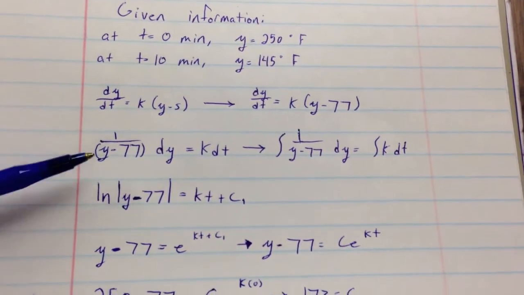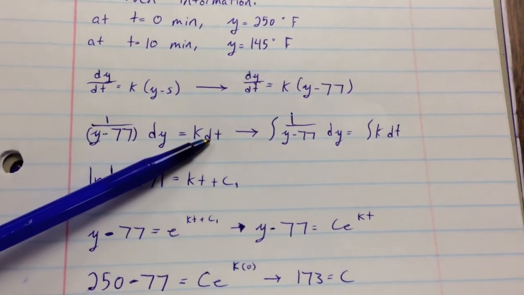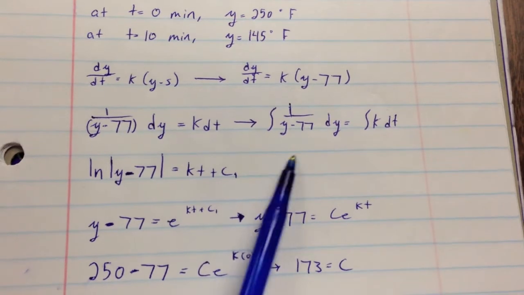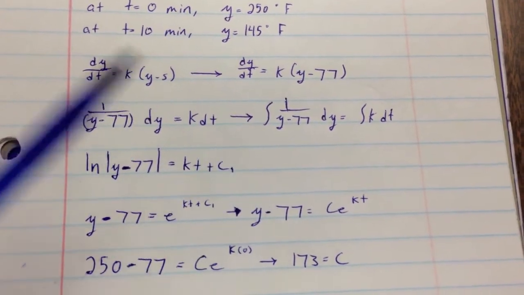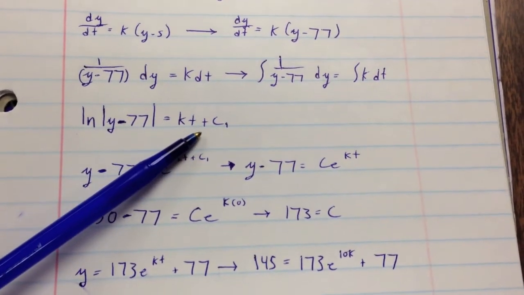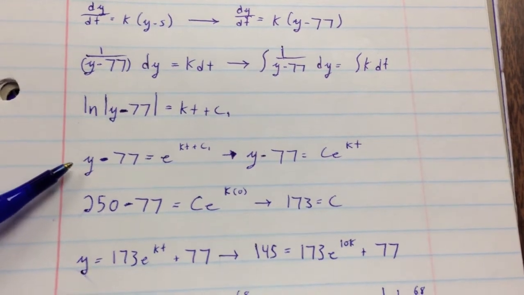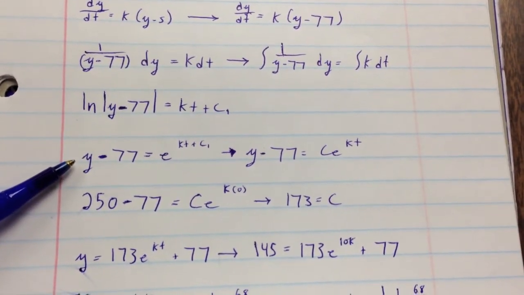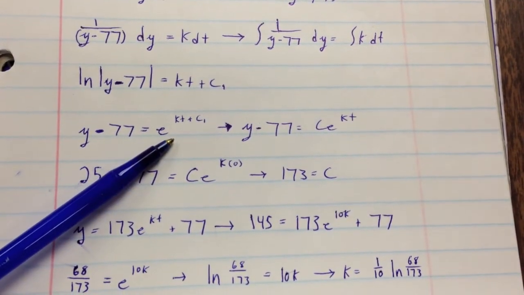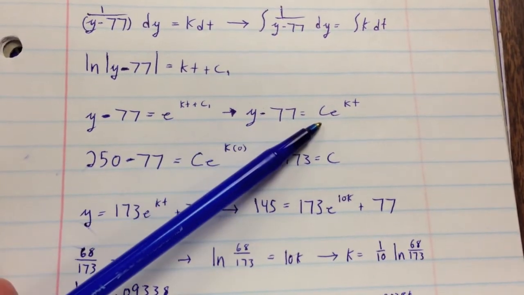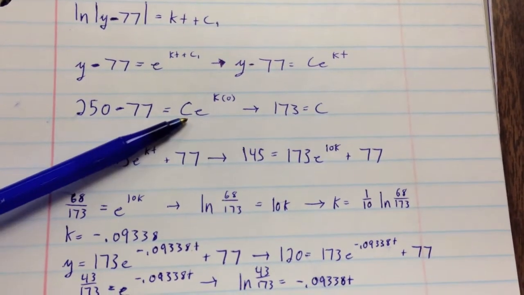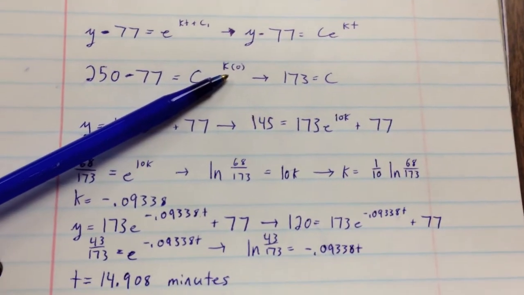Now we're going to divide each side by y minus 77 and multiply each side by dt. So we get 1 over (y minus 77) dy equals k dt. We're going to integrate both sides since it's in a very nice differential equation format. And now we get ln|y minus 77| equals kt plus c1. So now we're going to raise it to the base of e, since the base of a natural log is e. y minus 77 equals e to the (kt plus c1), which is the same as y minus 77 equals c e to the kt. So now we have 250 minus 77 equals c e to the k0, because we're going to plug in 0 and 250 as our initial value point.